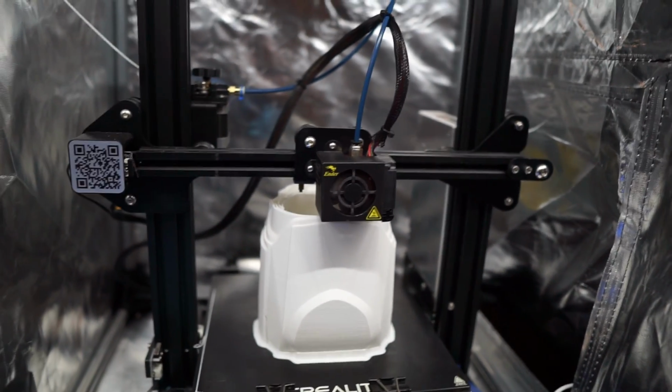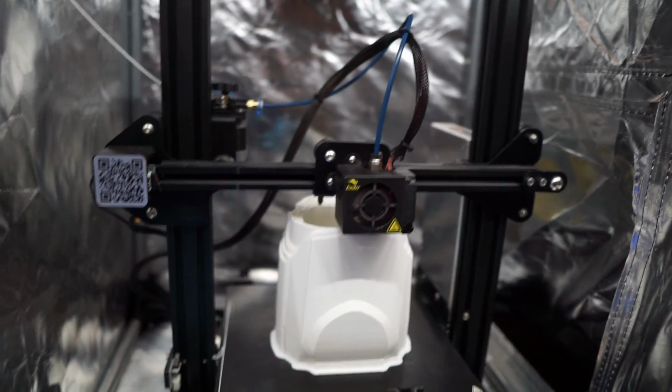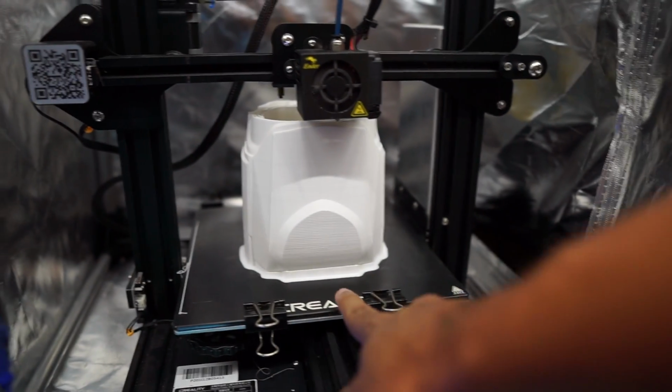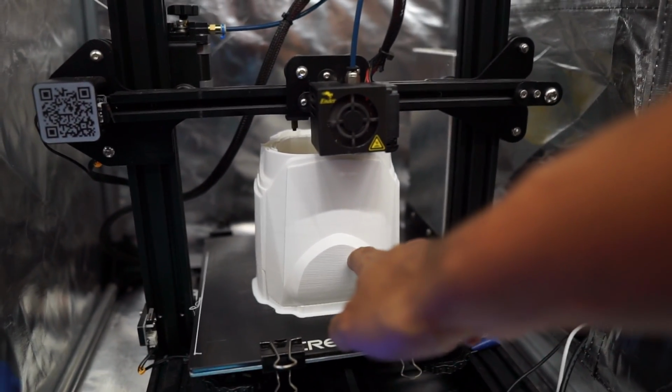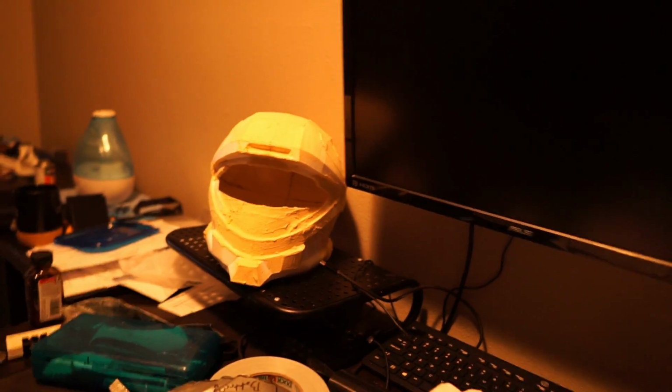Hey guys, super impromptu video here. Currently, I am 3D printing one of the gauntlets for my Halo costume. I have the helmet right there, so great stuff.